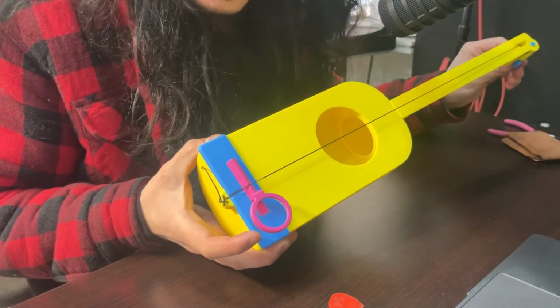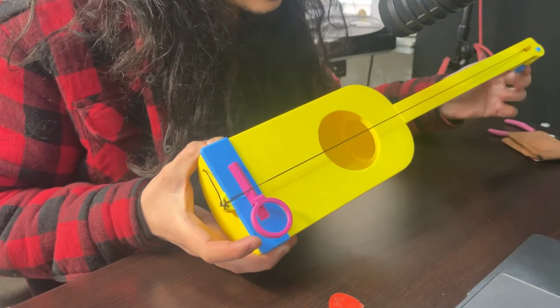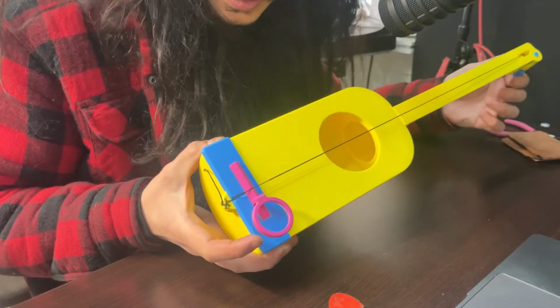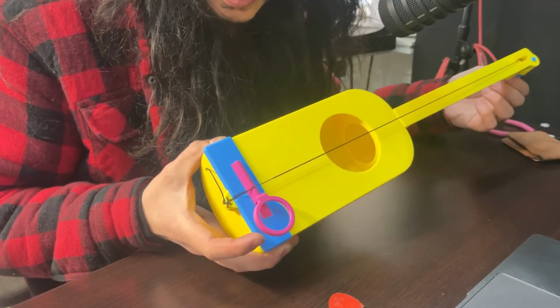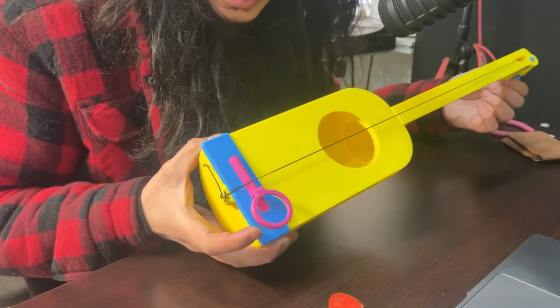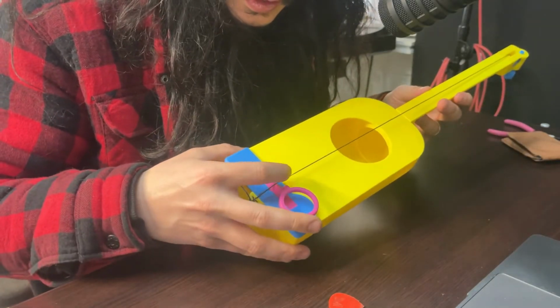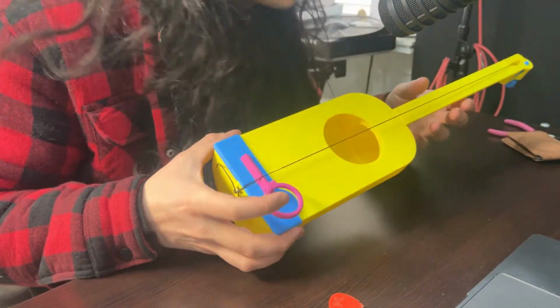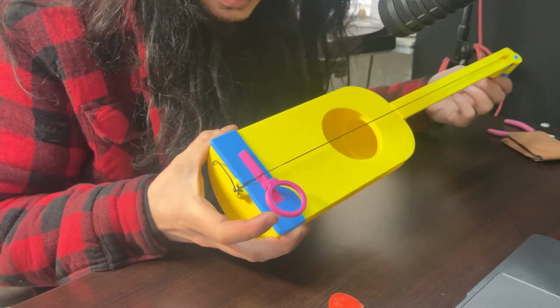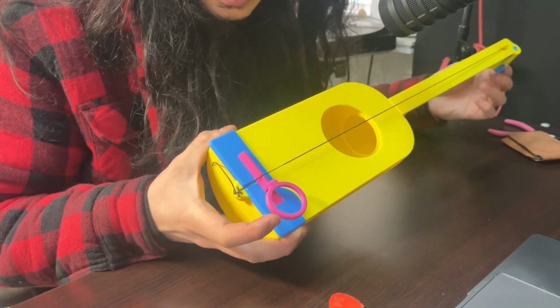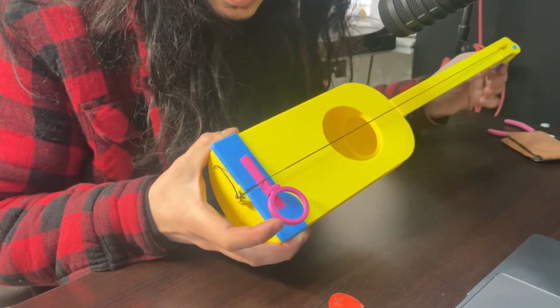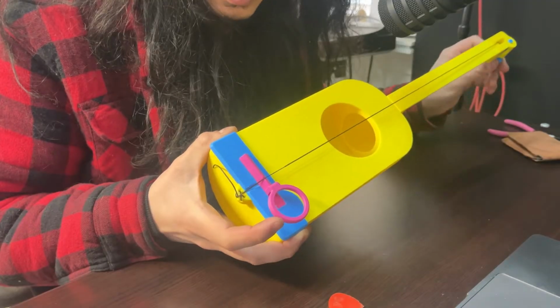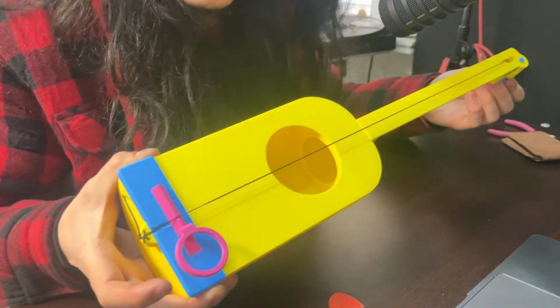Because what I did notice about this string is when I tried to break it, it did kind of just stretch into this ultra thin form, but it didn't break right away.